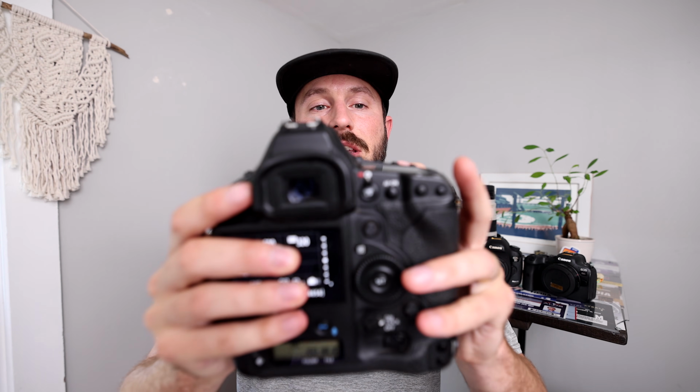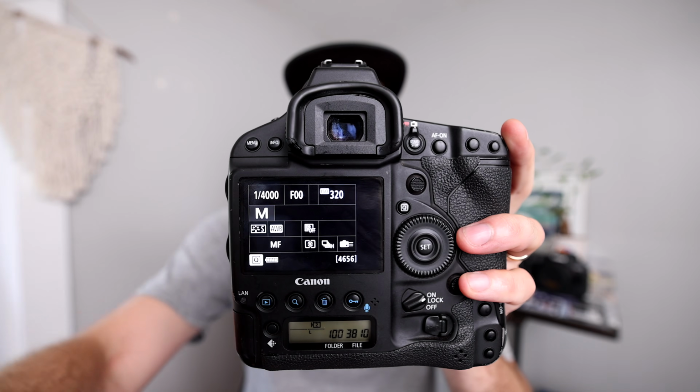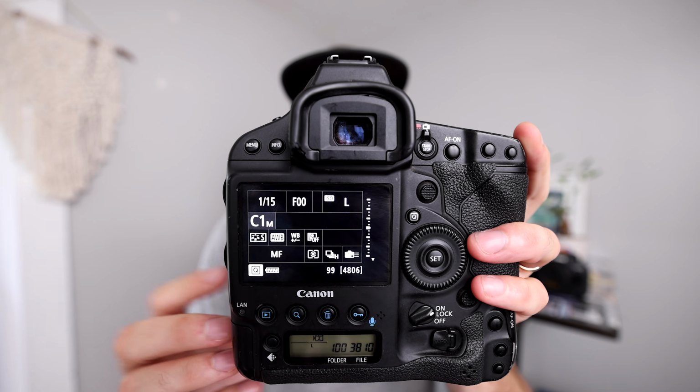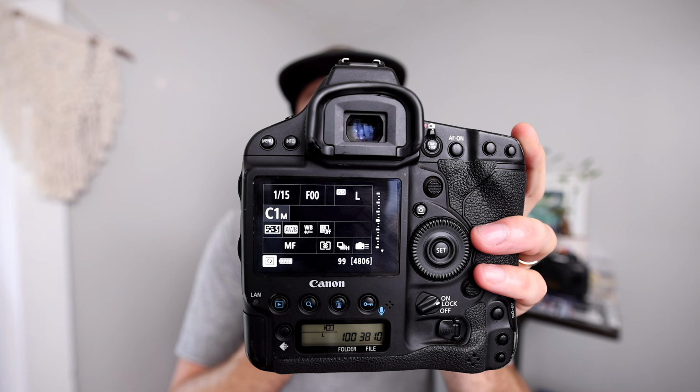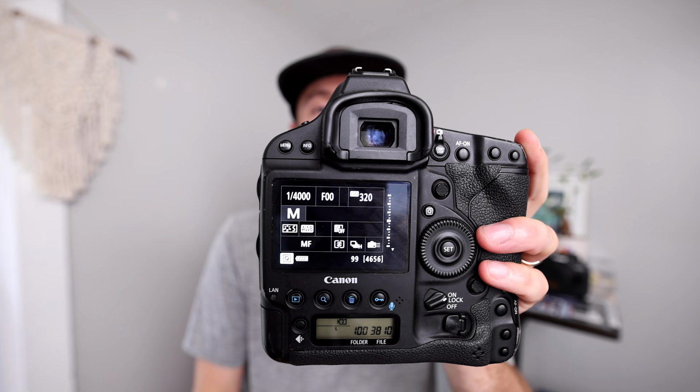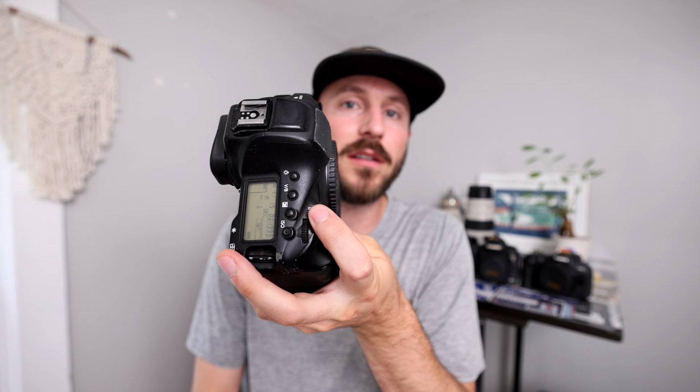So if you want to see what I'm talking about, I'm just going to click this button right here, and you can see I am shooting there at a high shutter speed and I click it once, boom, it goes to C1, which is a slow shutter setup, and then I can click it back to where it was. So all I have to do is click that button, and it just switches back and forth between those settings.